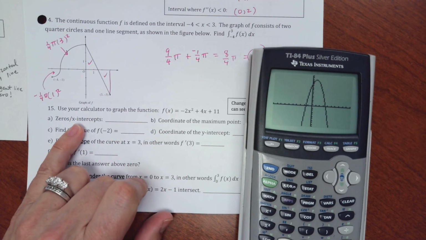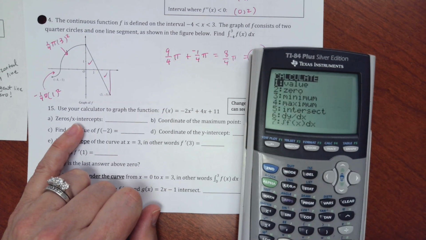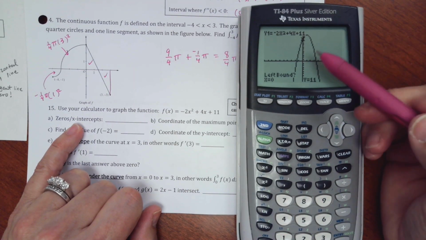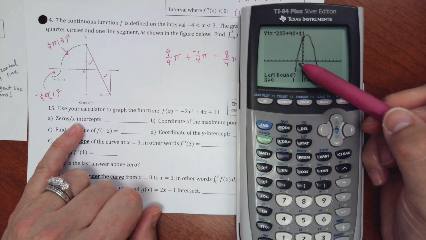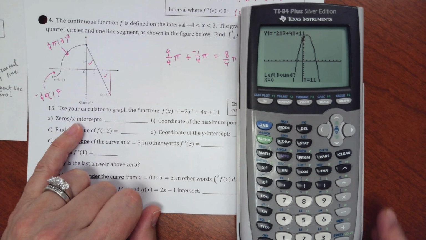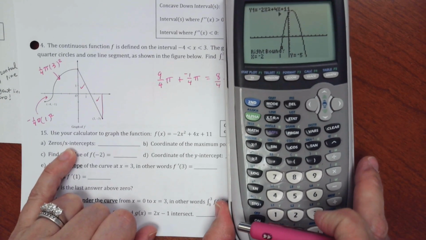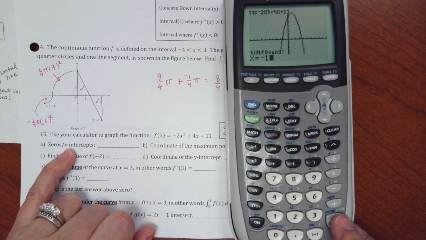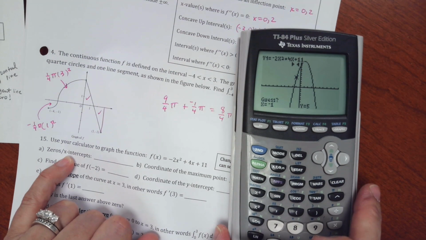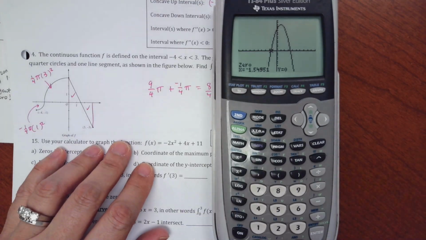All right, my x-intercepts. Second calc, number 2. I want to tell the calculator to look between -2 and -1. So I type in -2, and then -1, and you see how it gives me a little area, so I press enter.